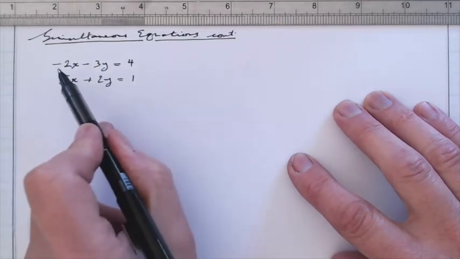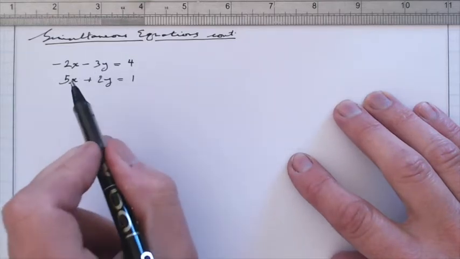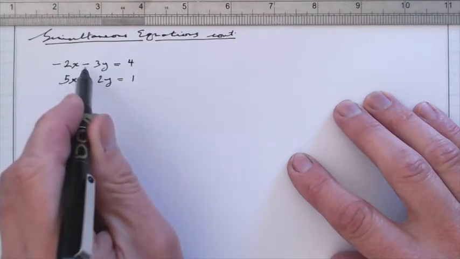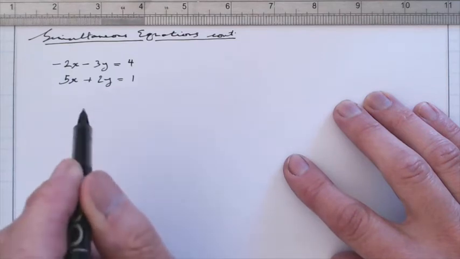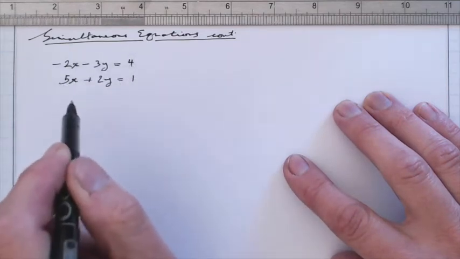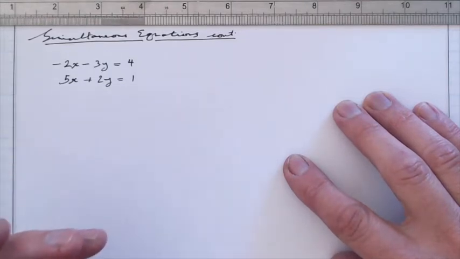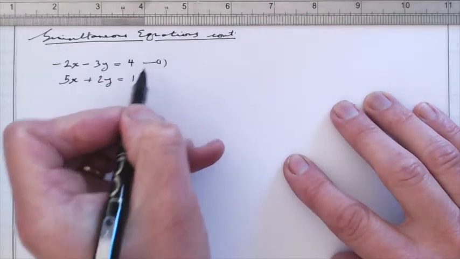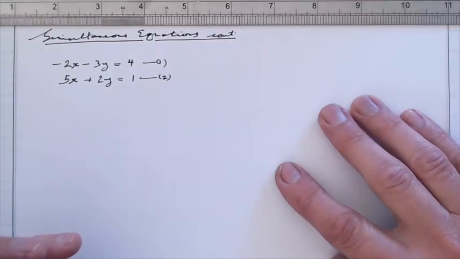Now, from the tutorials on equations of a straight line, we know that these are actually, in disguise, equations of the form y equals mx plus c and describe a straight line. So these equations are essentially describing two straight lines which are going to intersect at some point. And by solving these equations, we're effectively finding the values of the coordinates x and y where those two lines intersect. But first of all, let's just actually solve them, before we look at the graphical representation of straight lines.